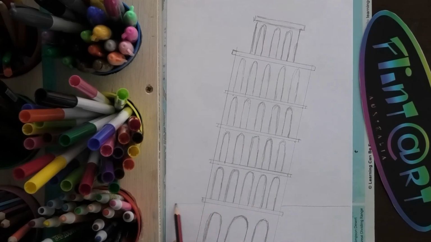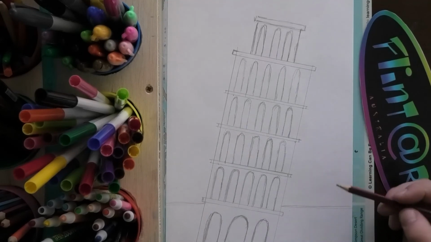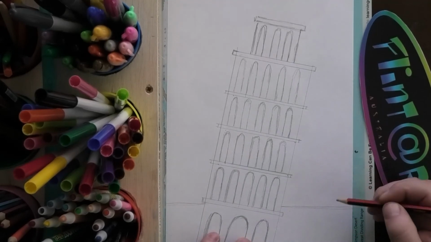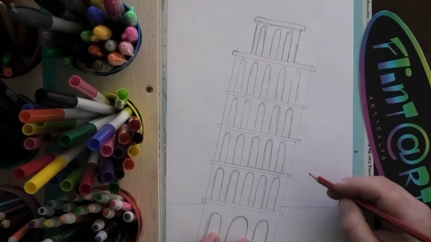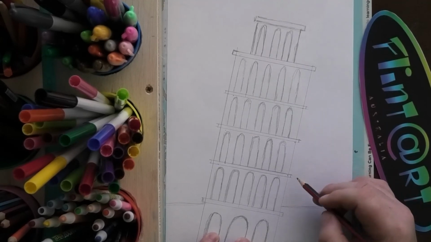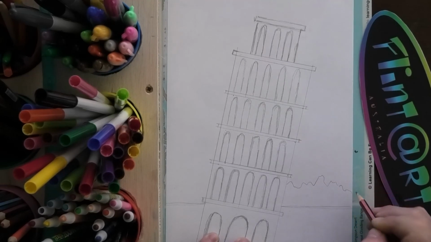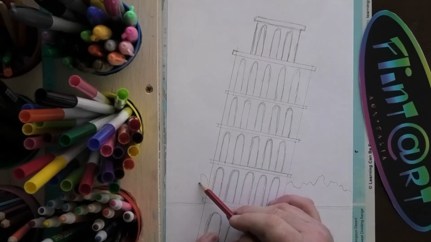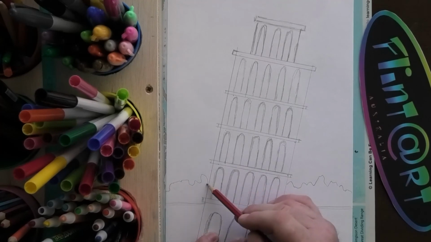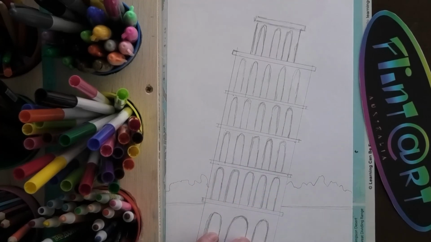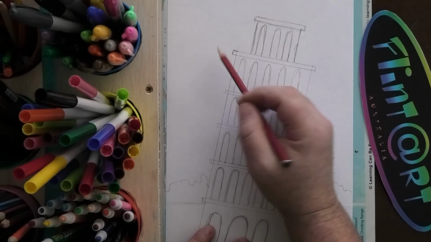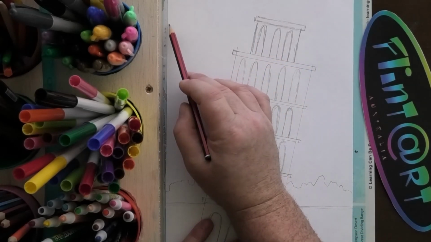Where's that? There somewhere. And I'm going to put maybe some bushes or tree line or something in the background, like that, and another one over here, something like that.